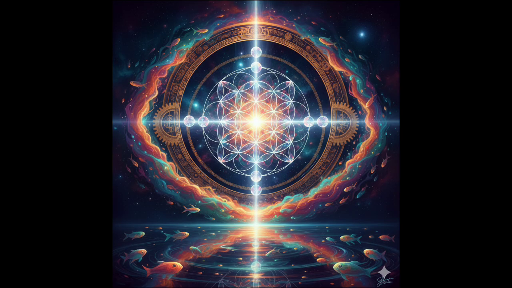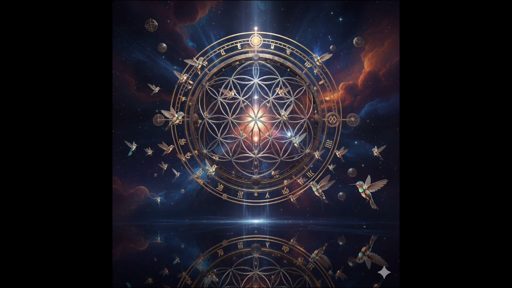Or perhaps the symbol persists because it captures something profound. A universe that feels separate is actually one interconnected whole. A world that seems chaotic is actually built on mathematical harmony. And a life that appears random may be part of a larger, beautiful pattern. The flower of life reminds us of that.